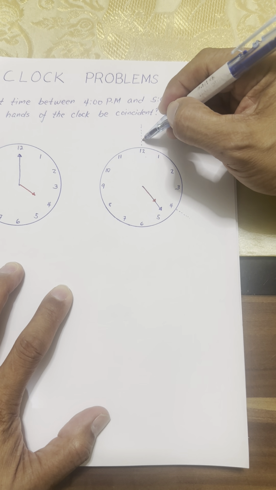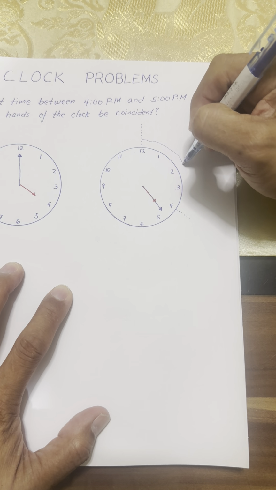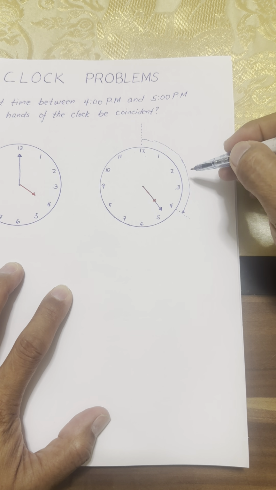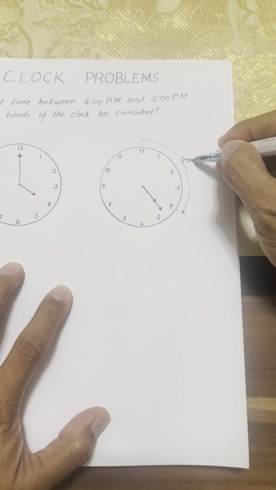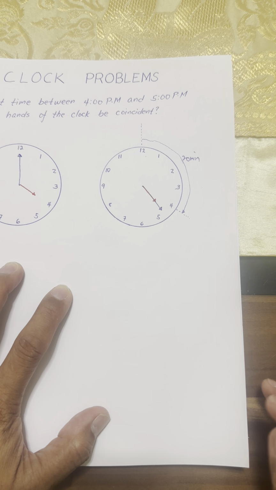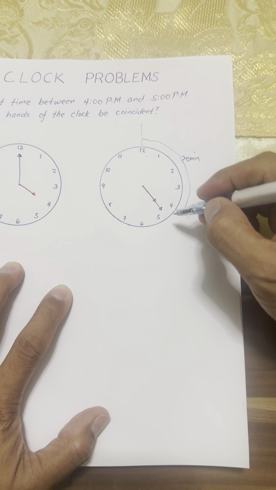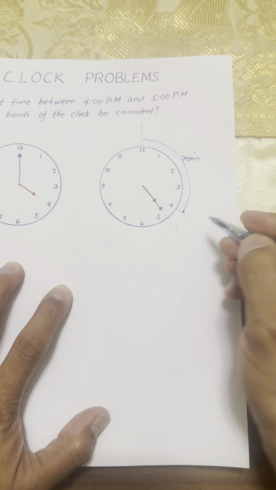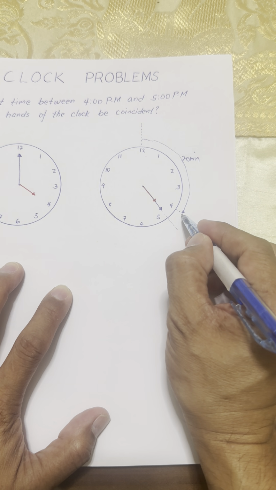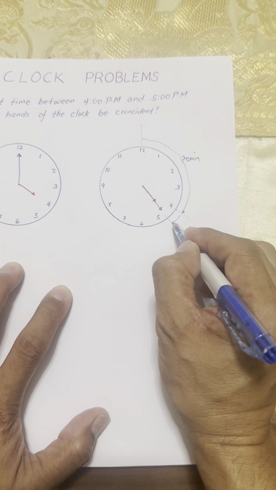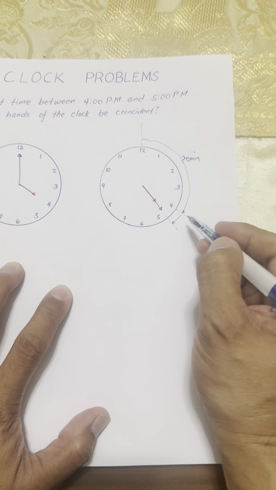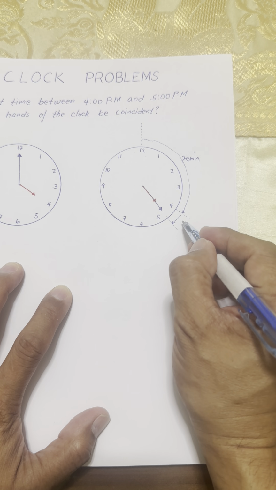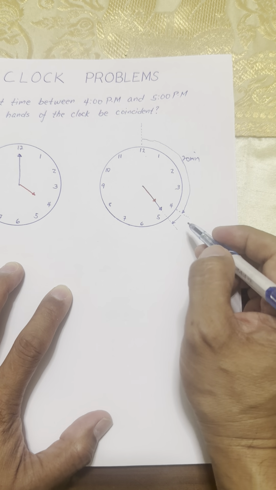So from here up to here, this is 20 minutes. But we don't know how many minutes it is from 4 up to the point where the minute hand and the hour hand are coincident. So we have to find that out.